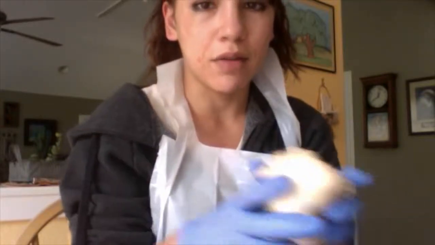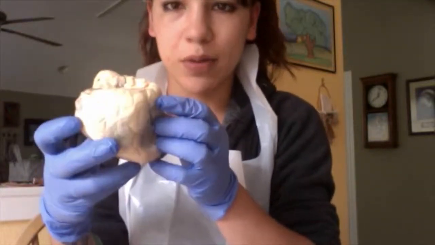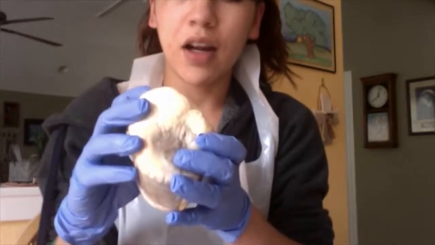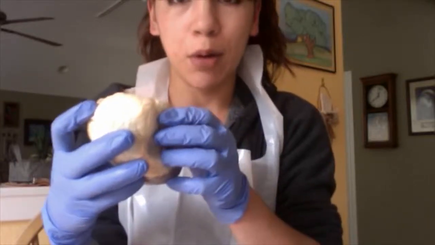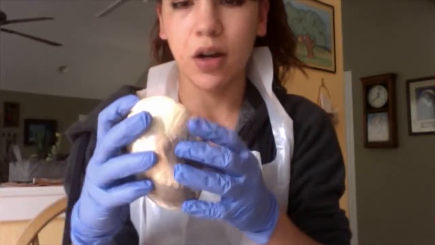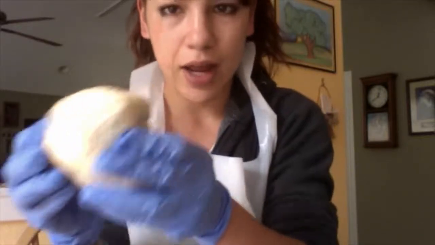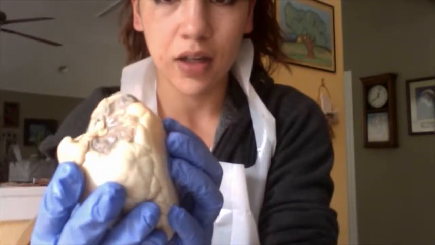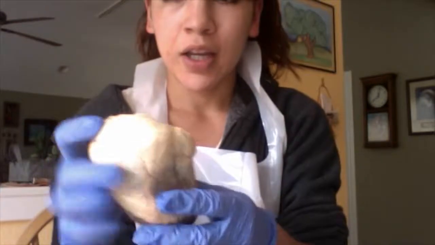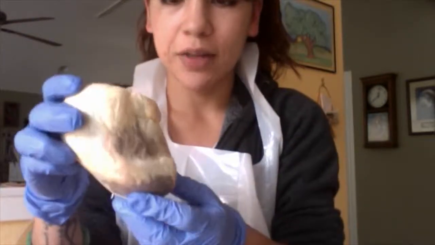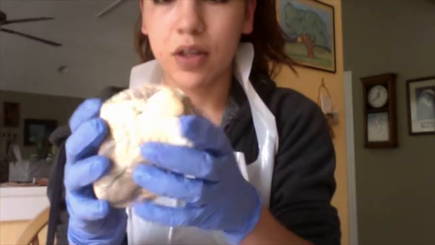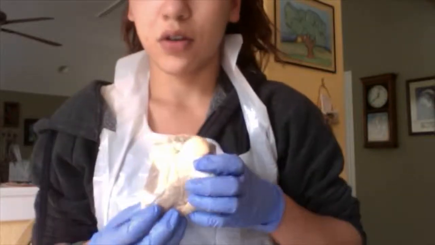So first, we're going to start with the external anatomy of the heart. Here we have the sheep's heart. I believe there is no visceral pericardium, no epicardium to this sheep's heart, but there is a considerable amount of fat on the heart, as you can see here. The base of the heart is here. The apex of the heart is here. Oops, the heart actually sits like this.